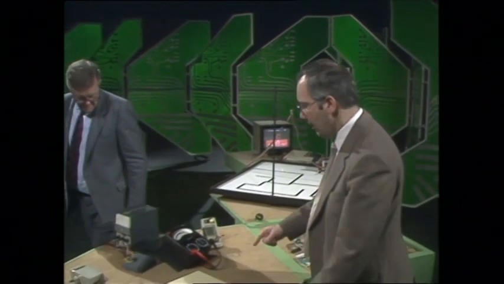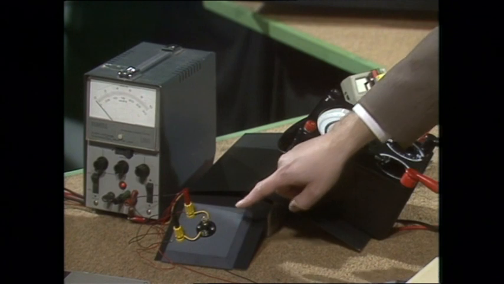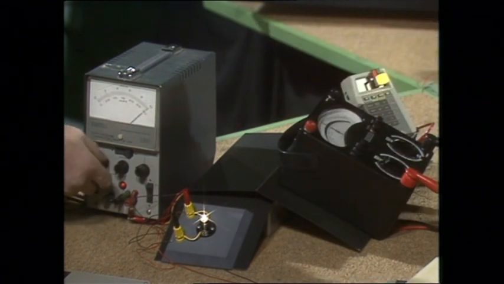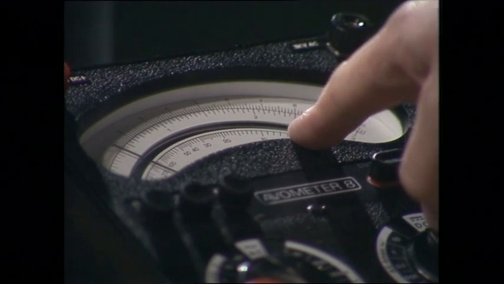Yes, we've got here a simple setup. There's a voltage supply there for you and a bulb, and if you turn the voltage up, you'll see the bulb lights. And we've got an analog meter over here which measures the voltage across the bulbs.